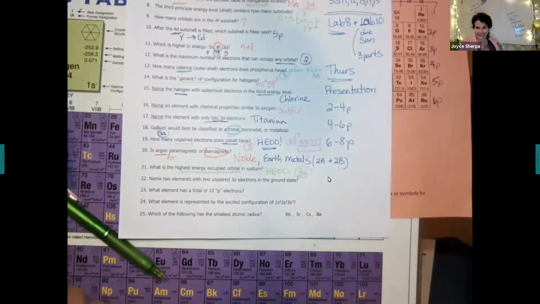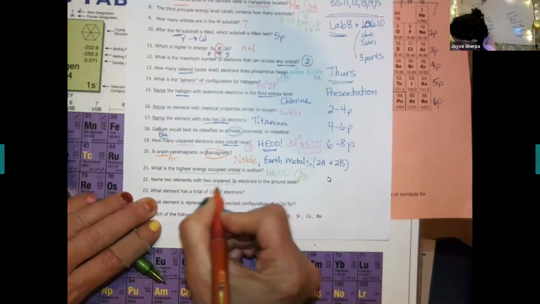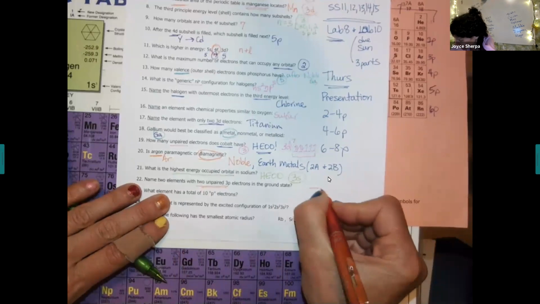So this is a good question. These next ones are a little bit more challenging, but they are some of the questions on your worksheet. So, 2 unpaired 3p electrons. You can always make a sketch.